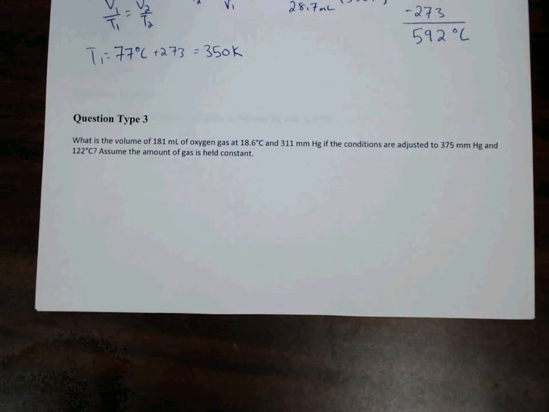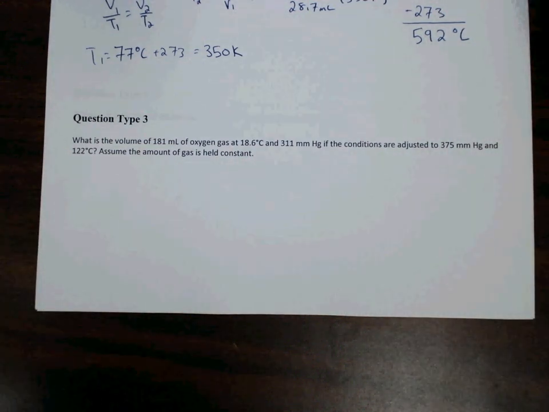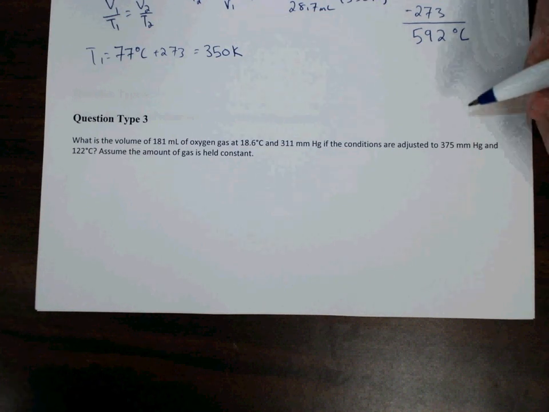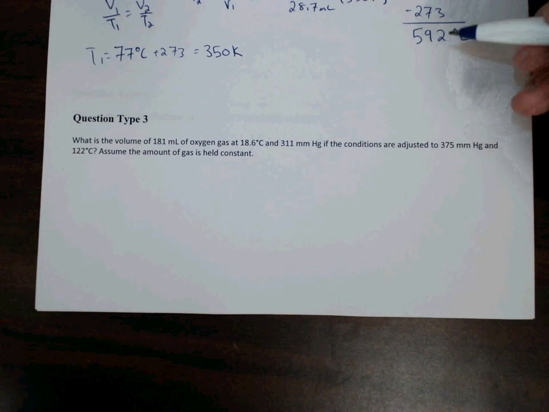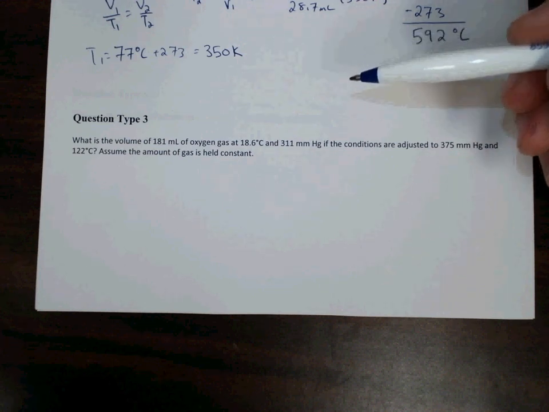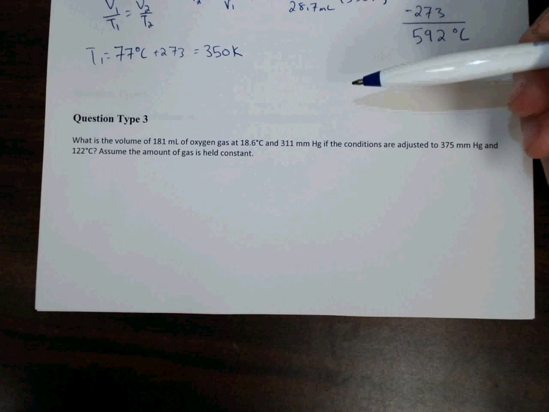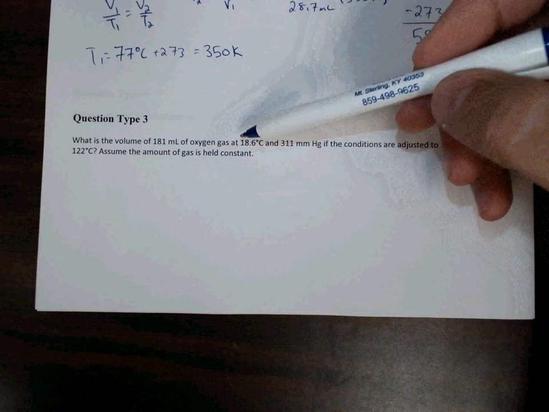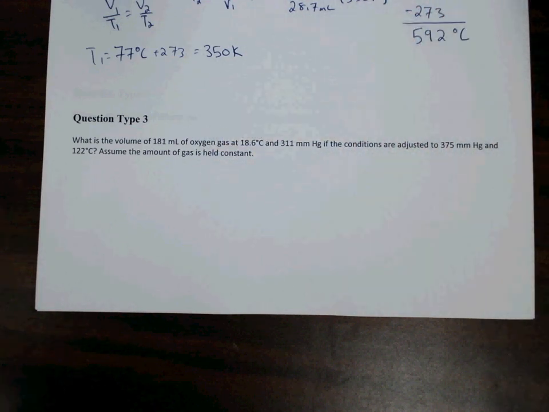Question type 3: what is the volume of 181 milliliters of oxygen gas at 18.6 degrees Celsius and 311 millimeters of mercury if the conditions are adjusted to 375 millimeters of mercury and 122 degrees Celsius? Assume the amount of gas is held constant. Okay, so we're going to hold N constant.